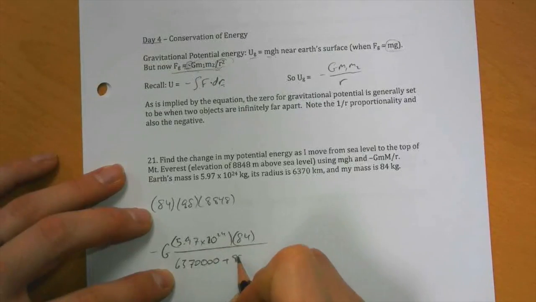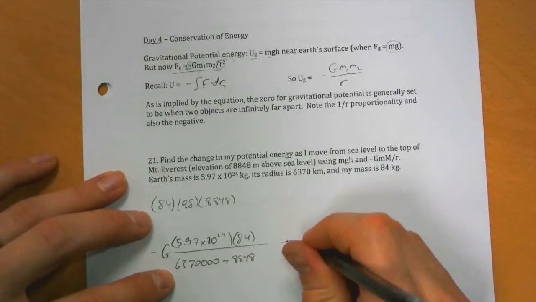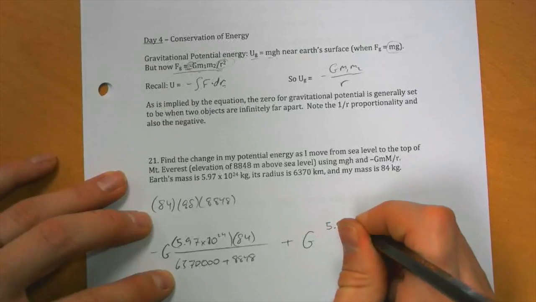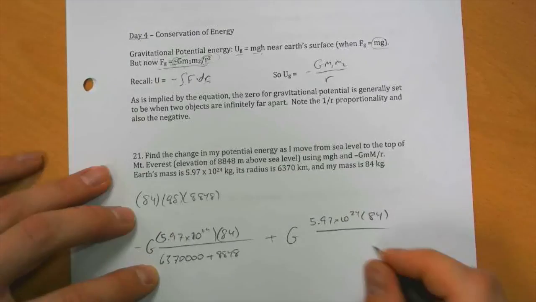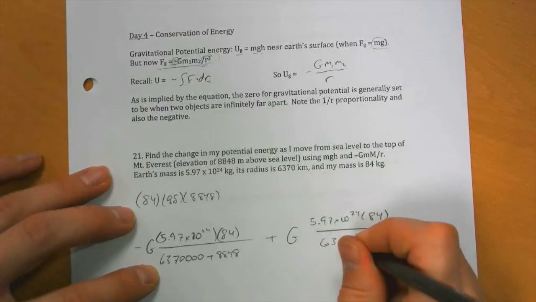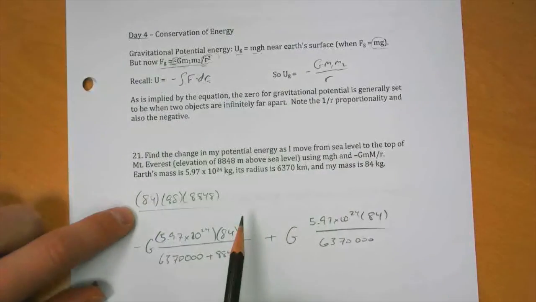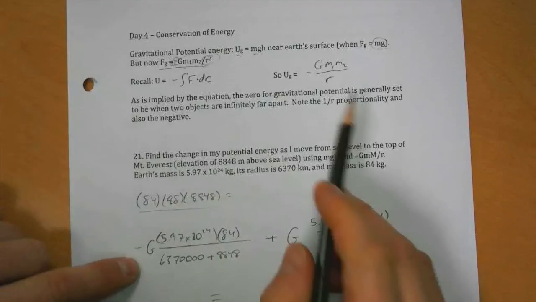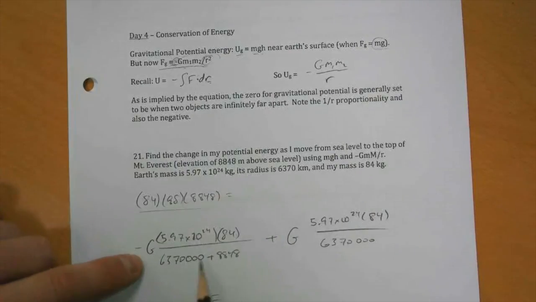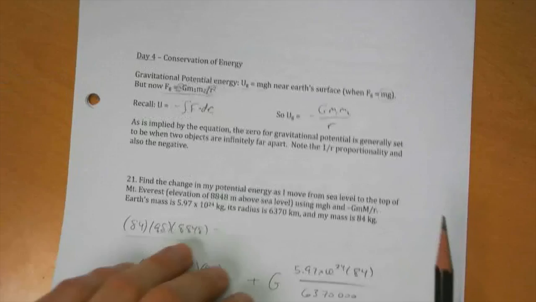plus 8848, minus my initial potential energy, which becomes plus G mass of Earth, mass of me, over the radius of Earth. So this is my change in potential energy using the mgh formula, and this is my change in potential energy using G m1 m2 over r from sea level to the top of Everest. If you calculate those out, you'll see they're very close to being the same thing.